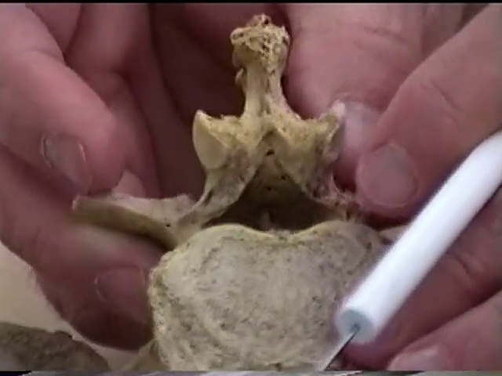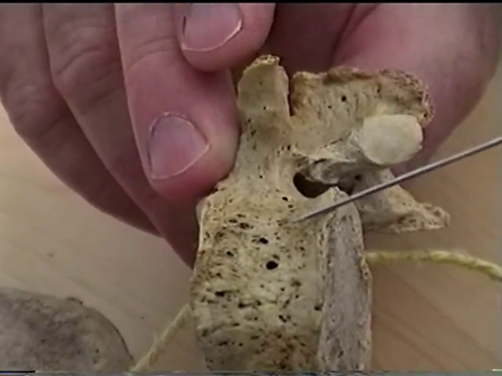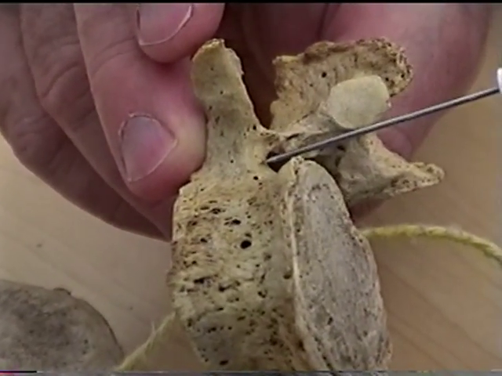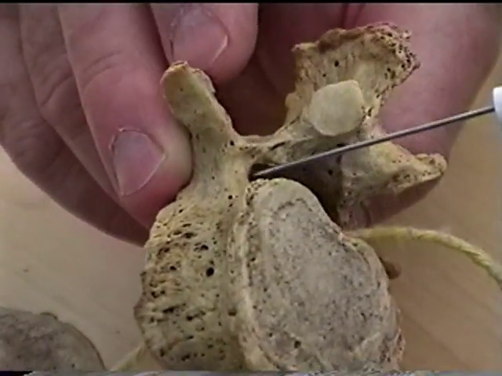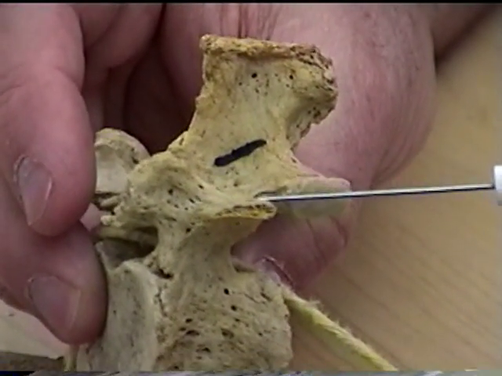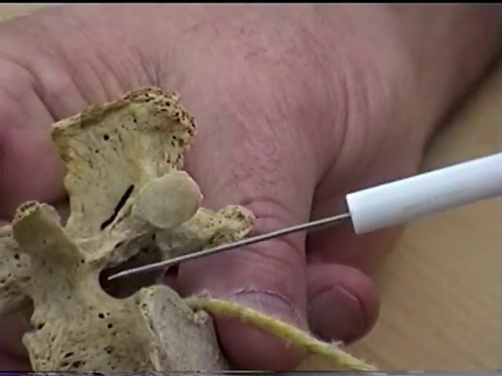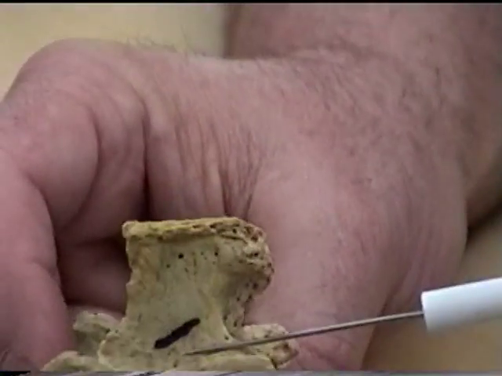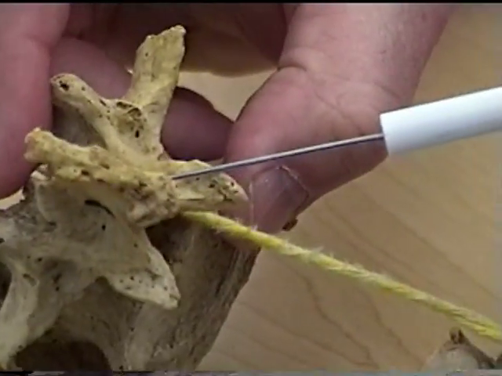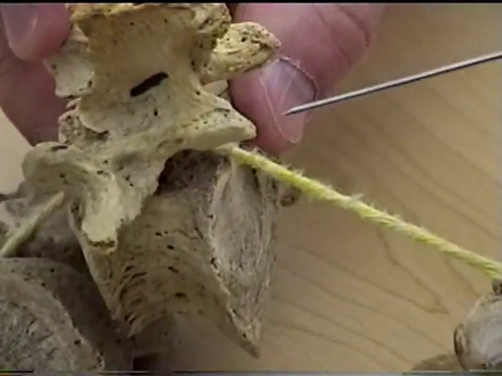The neural arch is made up of the little feet, where the arch is connected to the body of the vertebra right here, which is called a pedicel, and then this real flat bony surface on the top of the arch right here, which we call a lamina. So when we look at the neural arch, it's actually a pedicel, lamina on the other side, and pedicel on that side. So it's a repeating pattern.